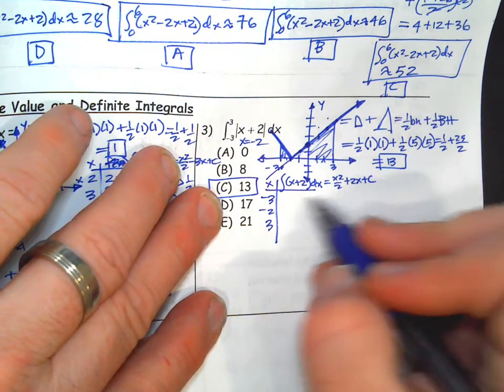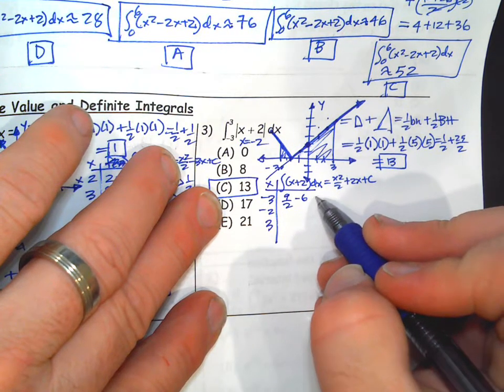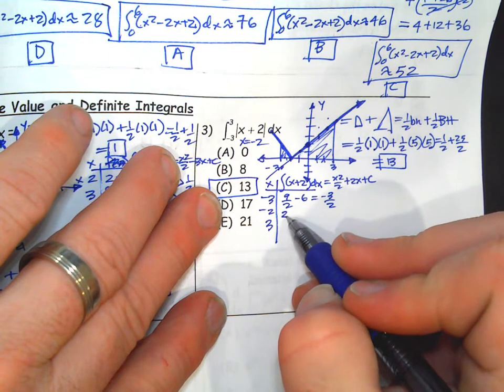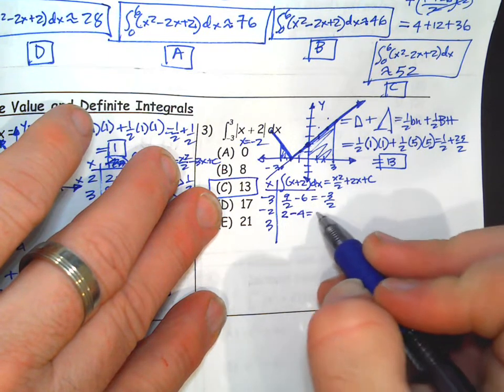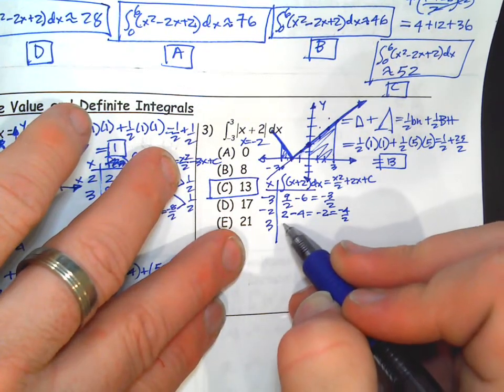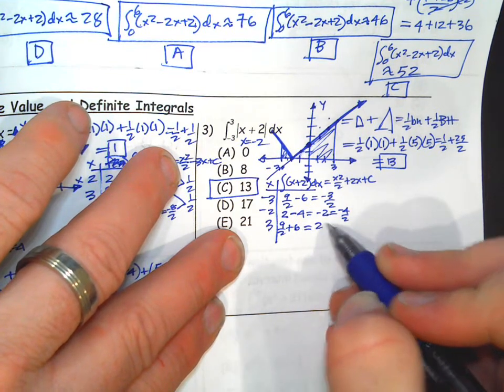So that's going to be positive 9 halves minus 6. So it'd be minus 12 halves. So it's going to be negative 3 halves. Negative 2 is going to be positive 2 minus 4. So it's going to be negative 2, or negative 4 halves. 3 is going to be 9 halves plus 6. So it's going to be 21 halves.